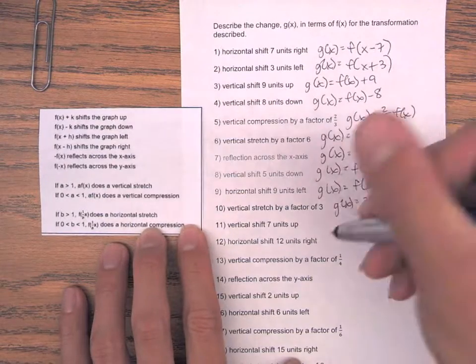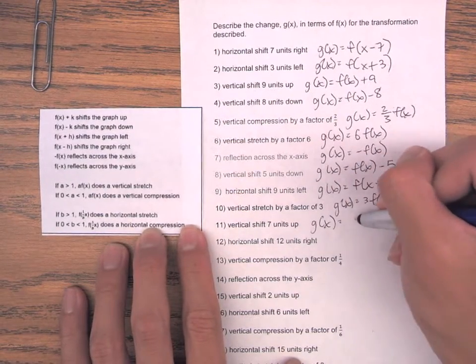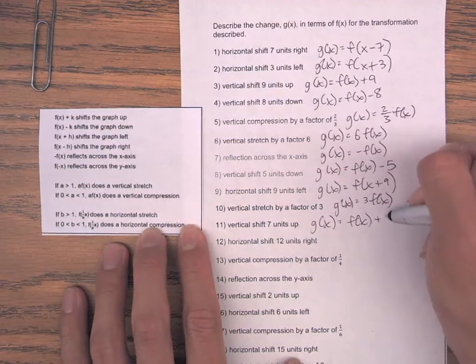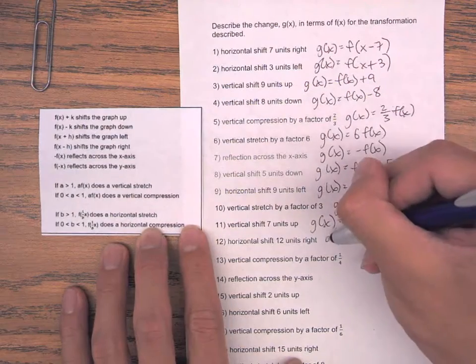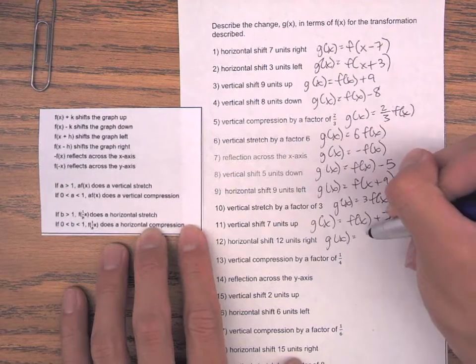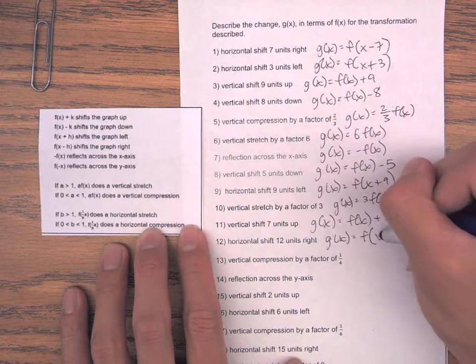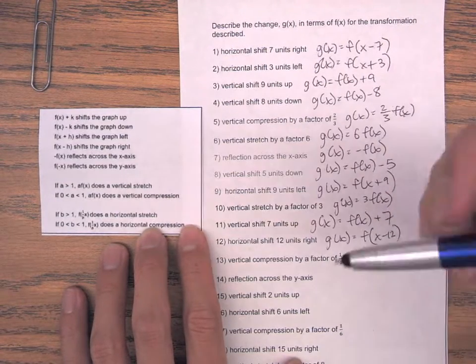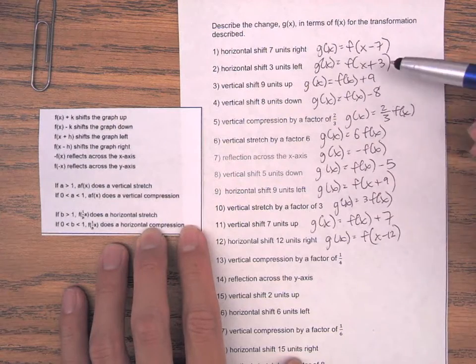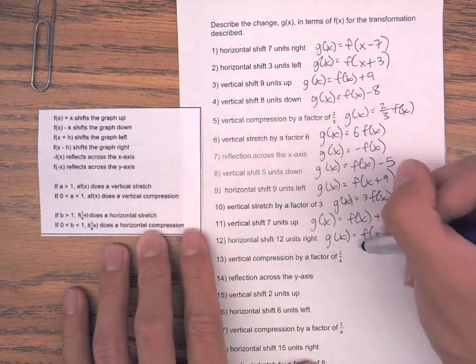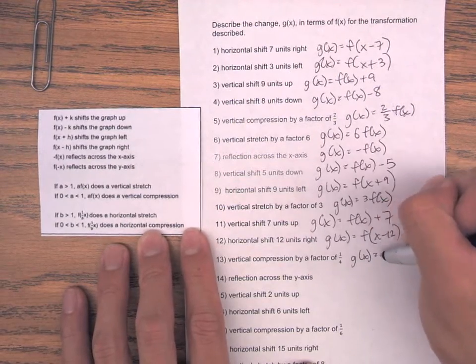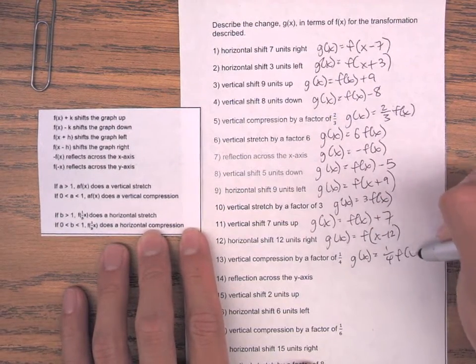Vertical shift 7 units up. Horizontal shift 12 units right. Now notice here, I'm not explaining how you would do these, basically because I already explained it earlier. So vertical compression by a factor of 1/4. So this is going to be 1/4 times f of x.